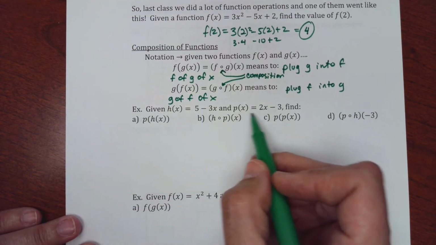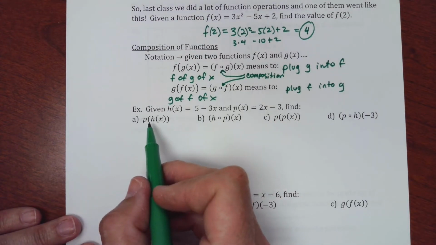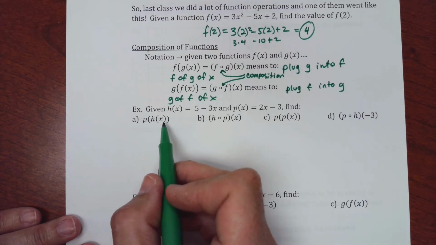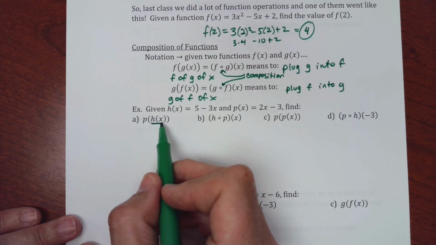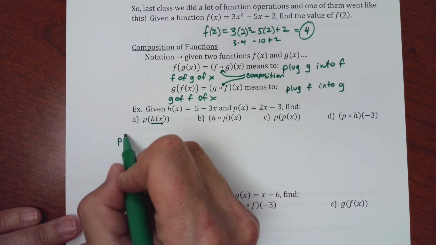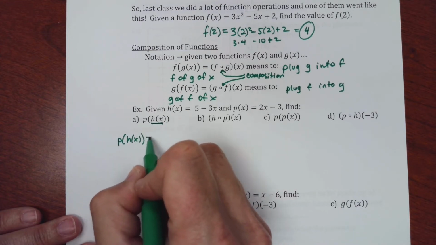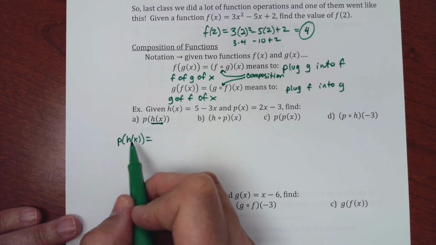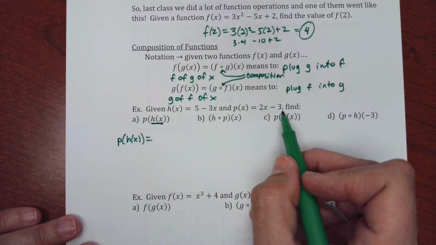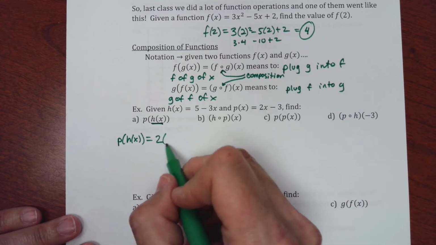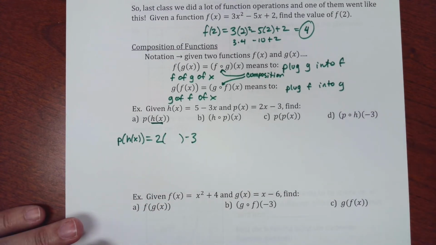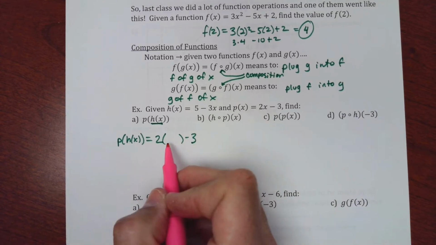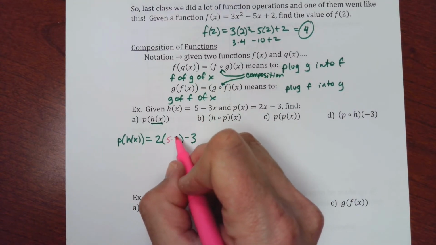Okay, all right, so let's get started down here. I have h of x and p of x. So this tells me to do p of h of x. So it tells me to take h and plug it into p. So here we go, p of h of x equals. So p is the boss. He's the boss of everything, and you're going to plug h into him. So I'm going to write down this p phrase, 2 blank space minus 3. So in that blank space is where I actually put the other problem. So I'll get another color here. So the other problem, this is where I put h of x, right? So h of x is 5 minus 3x.